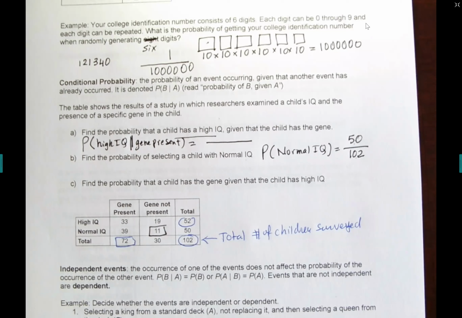Okay, I got 33 over 102. What do you guys think? 33 divided by 102. 33 divided by 72. Oh, here you go. Answers are changing. Okay. What else? One of the answers is correct. So it is 33 divided by 72, not 102, and I'll tell you why.